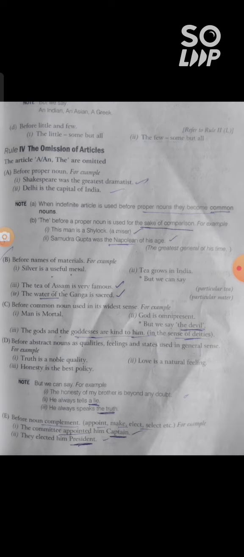And before a common noun used in its widest sense, we don't use any articles. Man is mortal. God is omnipresent. These are common nouns, man and God, but they are used in the widest sense. That's why we don't use any articles.